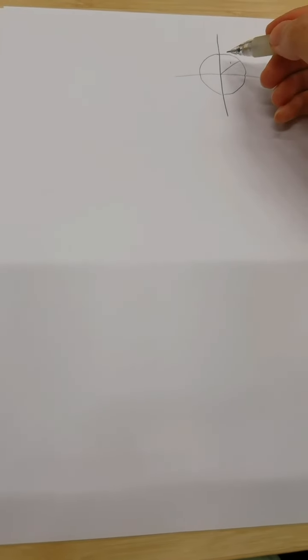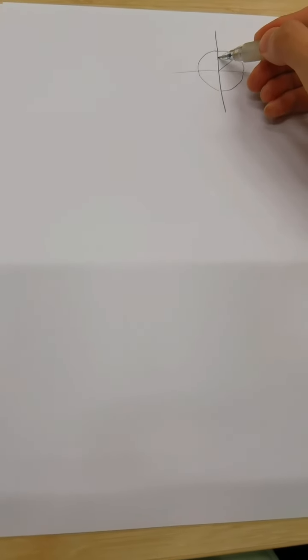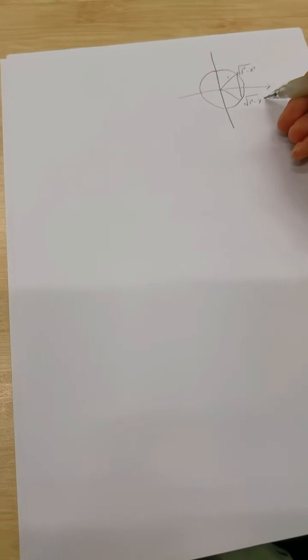So this is 1, and we want to use x to find the length of y, which is the square root of 1 squared minus x squared. And for the negative part, it is negative square root of 1 minus x squared.